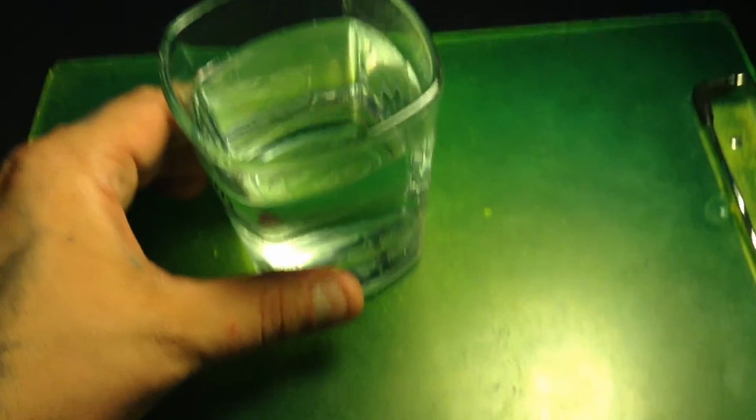And for this experiment, I'm going to use a cup of water. And in that cup of water, we're going to put a straw. Thank you, Grant.